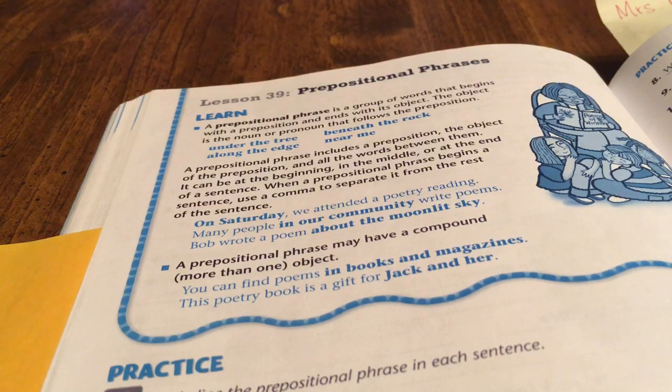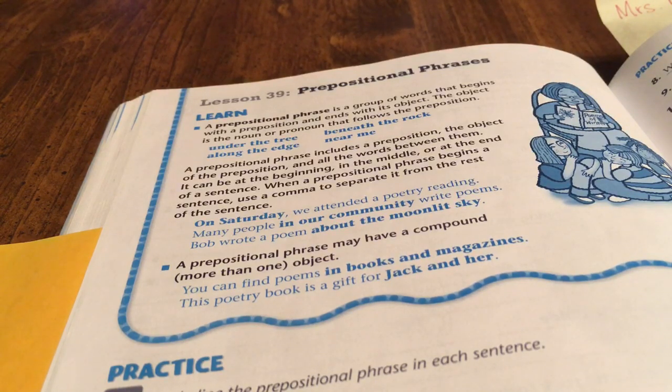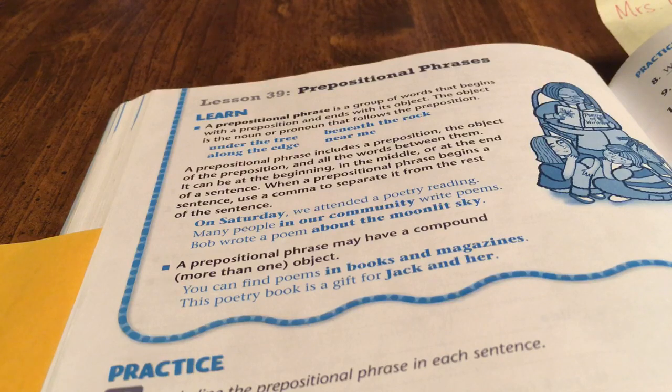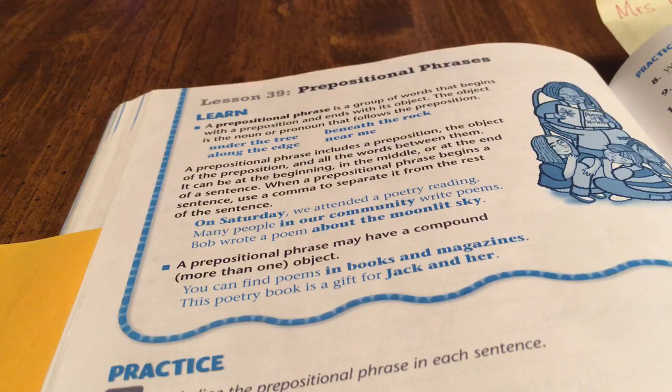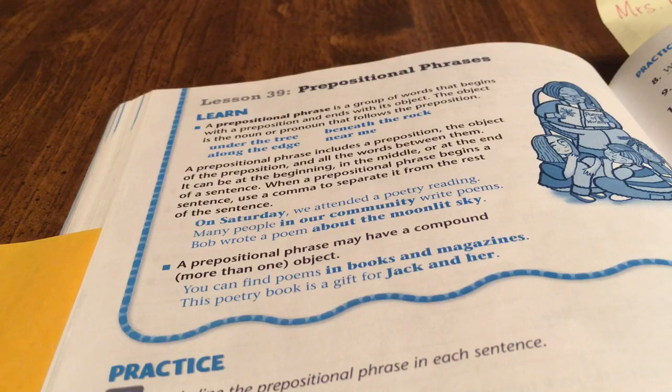Number 2, the images in the poem are very beautiful. So again, look for that preposition. What is the object it's describing? And that's going to be your whole prepositional phrase. Number 3, during her reading, I imagined the scene. Number 4, that poem had a strong effect on me. After the reading, I wrote my own poem.